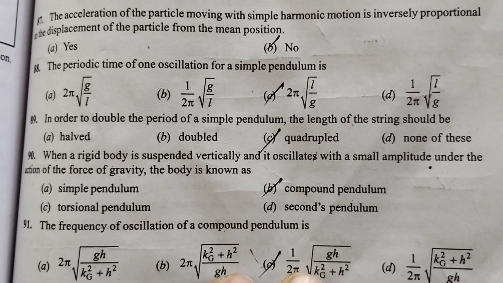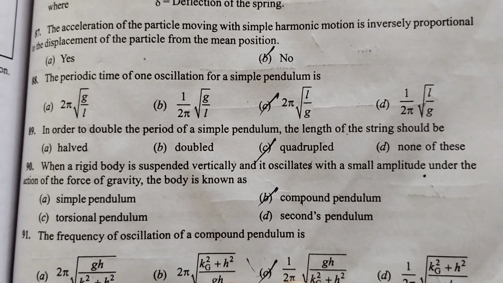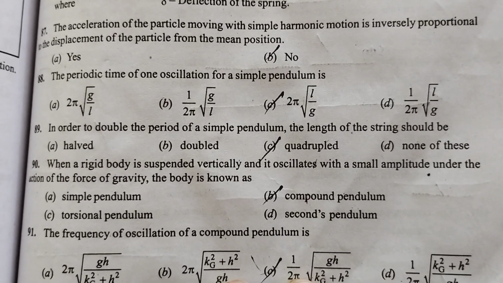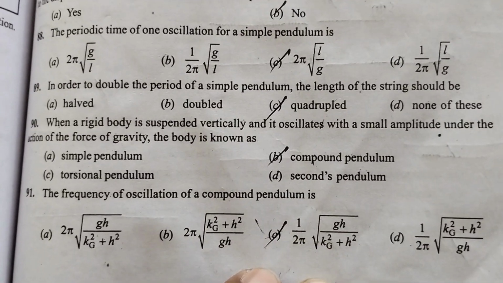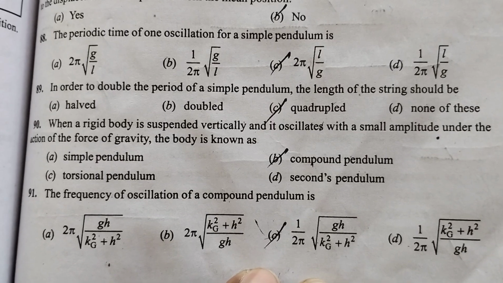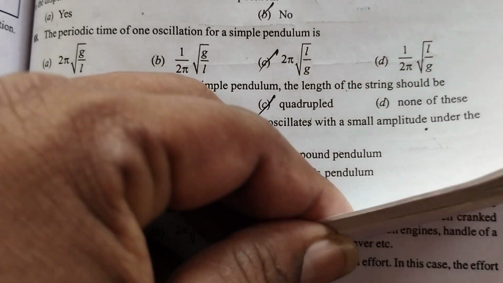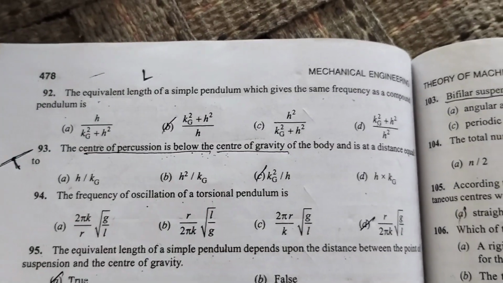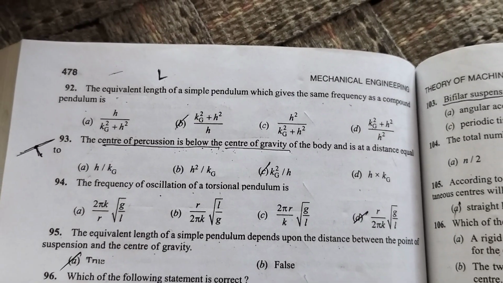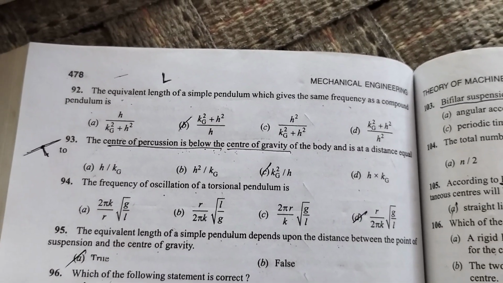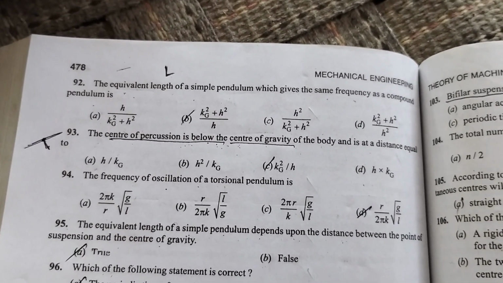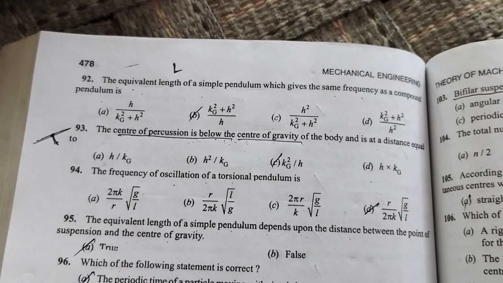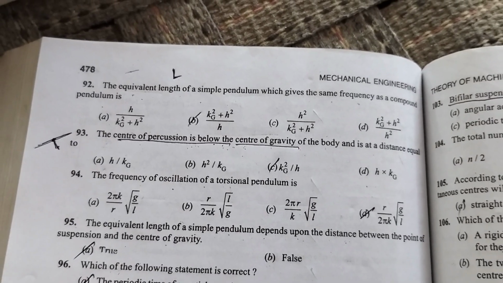When a rigid body is suspended vertically and oscillates with a small amplitude under the action of the force of gravity, the body is known as a compound pendulum. The frequency of oscillation of a compound pendulum is 1 by 2 pi root of g h by k g square plus h square. The equivalent length of a simple pendulum which gives the same frequency as a compound pendulum is k g square plus h square by h. The center of percussion is below the center of gravity of the body at a distance equal to k g square by h.